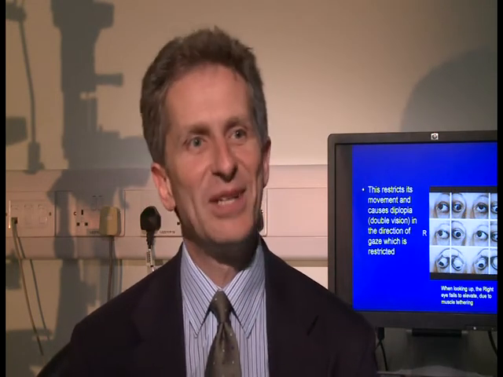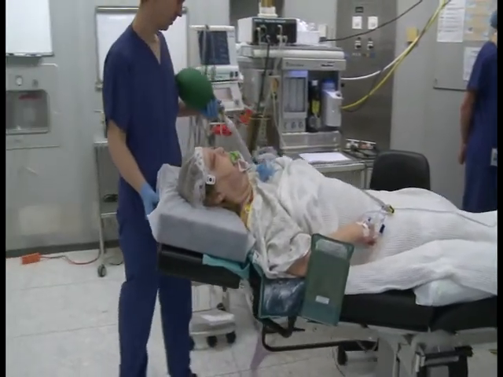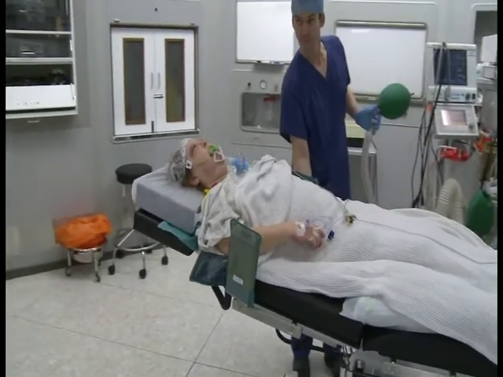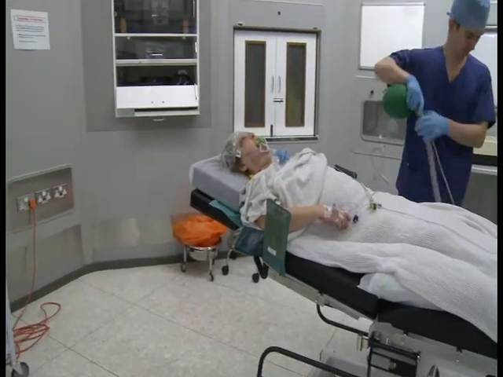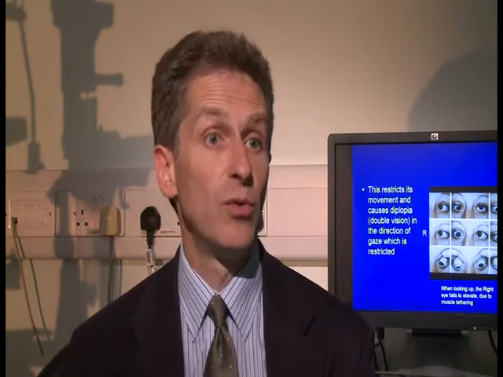I said there were 3 treatments, so let's go to the third one before we deal with the second one. Sounds rather odd, but the third one is to have an operation, in which you remove 95% of the thyroid gland. Now you might say, why don't you just remove exactly the right amount? The reason is we don't know what the right amount is, and what you don't want is 2 operations. So what we do is remove too much of the thyroid gland, and then you're going to need thyroid hormone tablets.